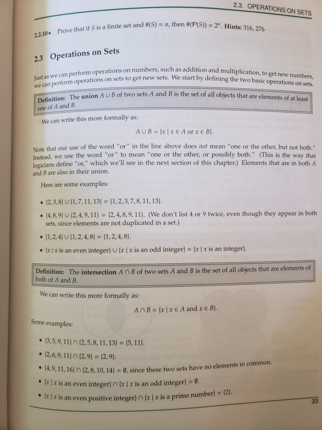Okay, hopefully you got a chance to try that one. We'll go over the answers tomorrow for sure. Okay, next section, operations on sets. So we can take the union of two sets.